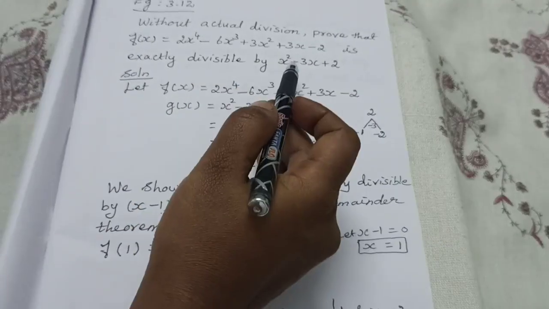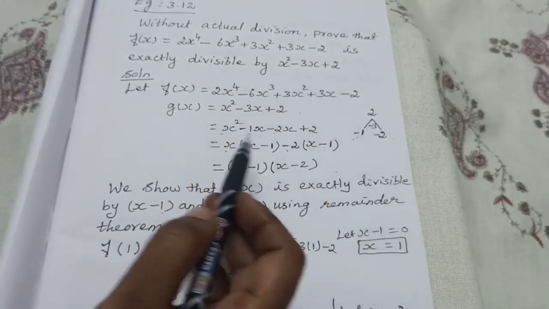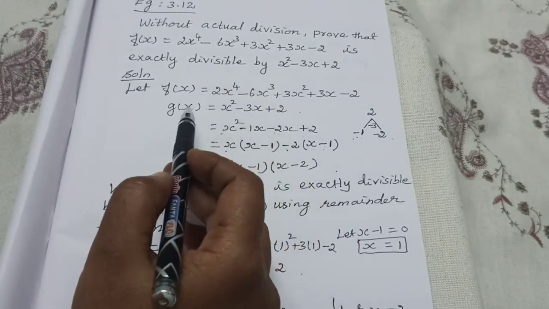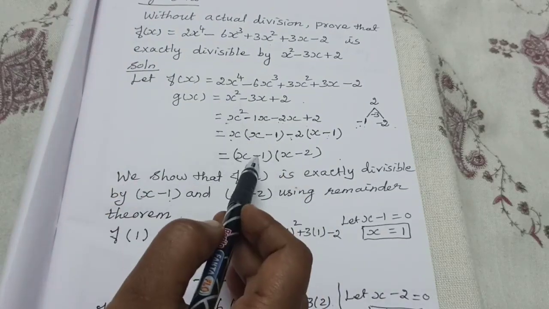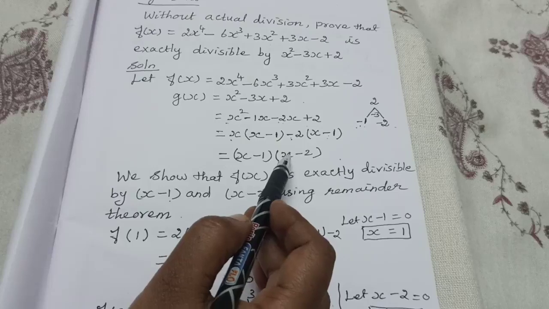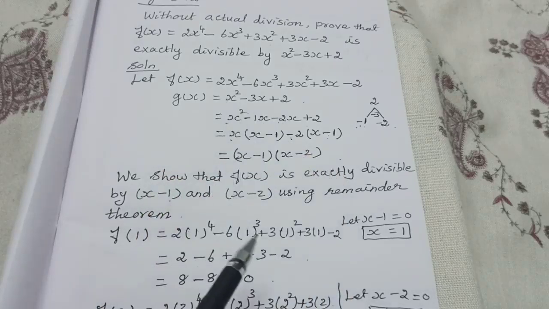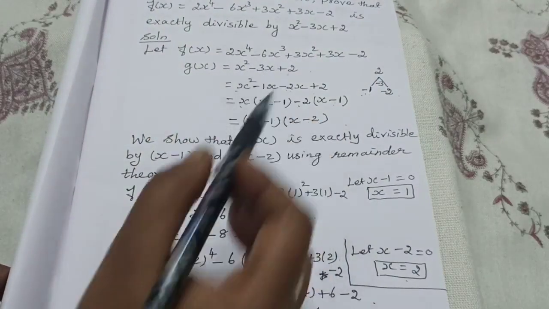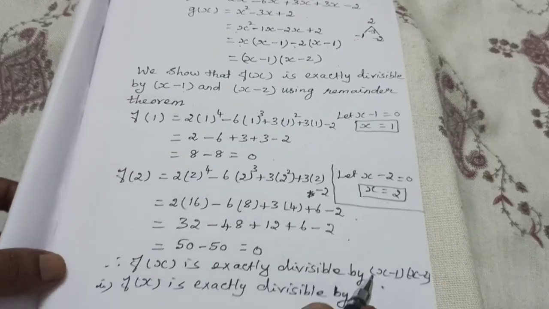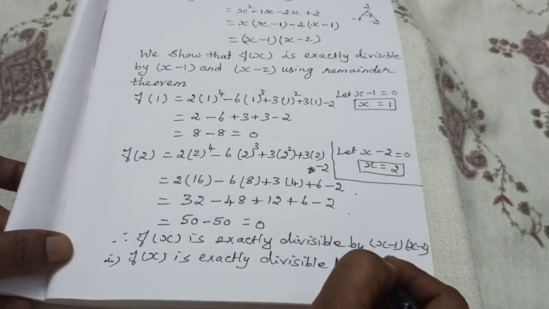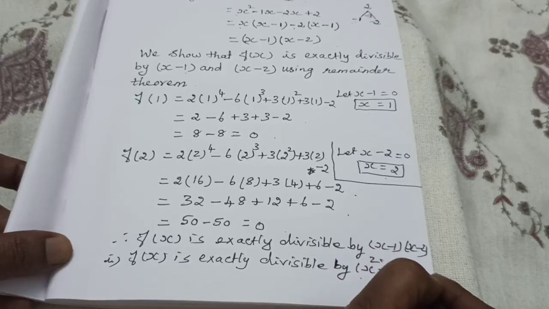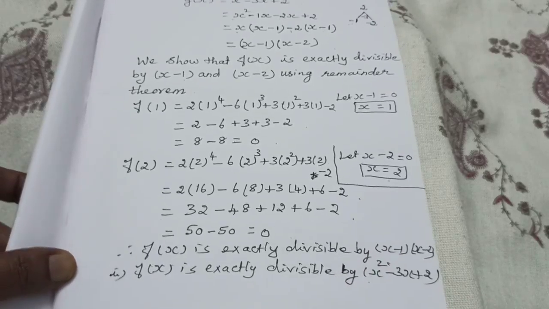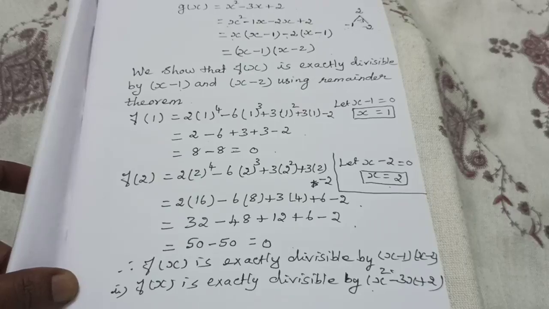Exactly divisible by x square minus 3x plus 2, isn't it? This g of x only, these two factors we got, isn't it? Therefore, this one exactly divisible means this one also exactly divisible. G of x is exactly divisible, isn't it? Therefore, here x square minus 3x plus 2 also exactly divisible.